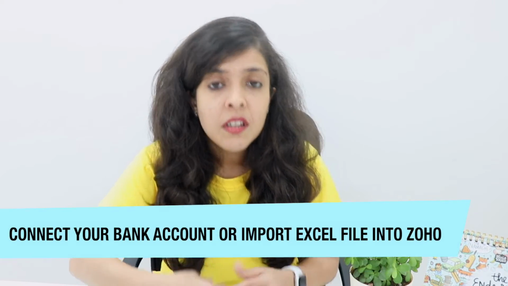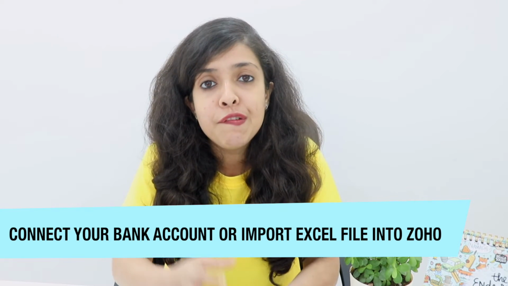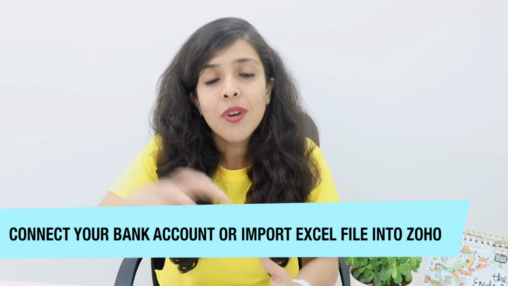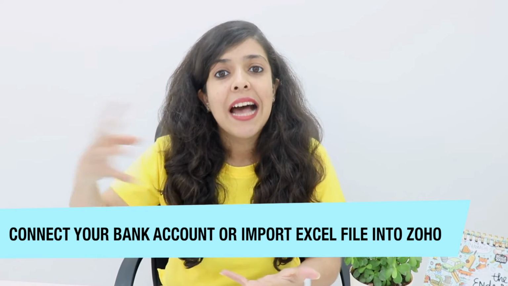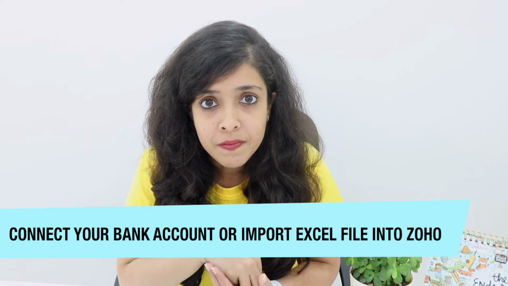Zoho offers a special feature wherein, in fact, not just Zoho, a lot of cloud based accounting softwares would do that for you. You can integrate your bank account with Zoho Books, meaning, as and when you incur transactions, all those transactions will be fed directly into Zoho Books. That's one way to do it. Another way is that you can import an Excel file directly into Zoho Books. When you import that Excel file, all the transactions will get imported, whichever transactions you specifically want, right?